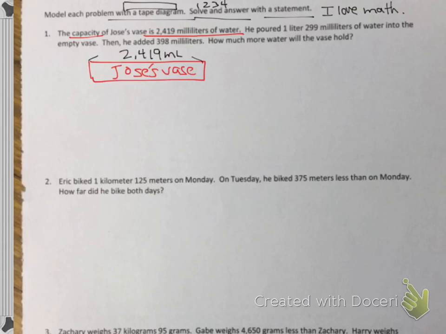Cool. He poured 1 liter, 299 milliliters of water into an empty vase. All right, so he poured out. I'm kind of connecting these two. How much did he pour out? He poured out 1 liter and 299 milliliters. Perfect.